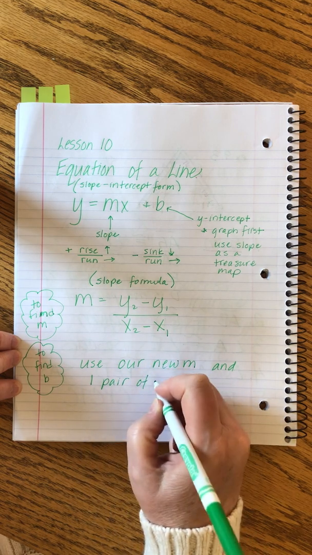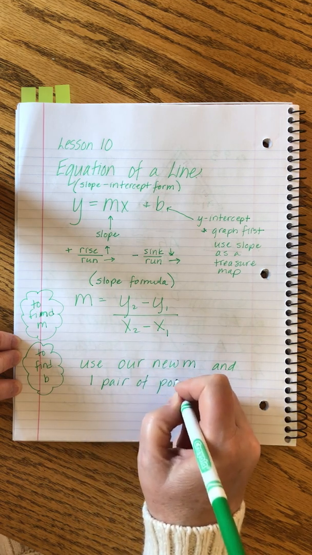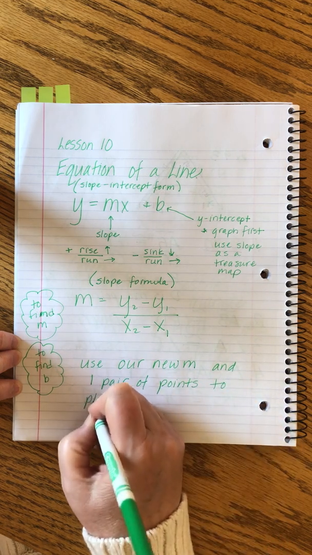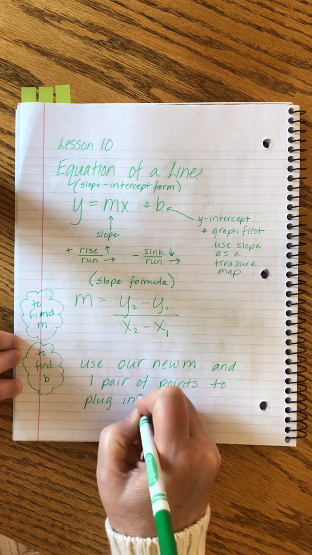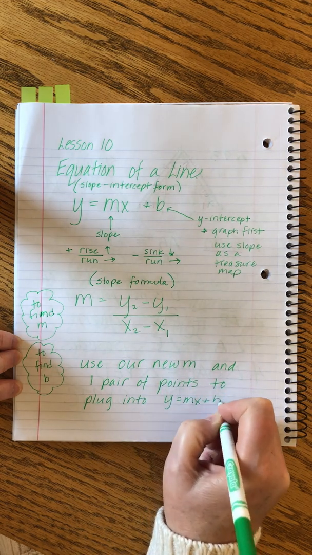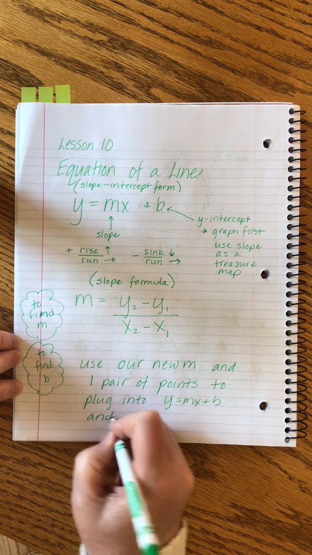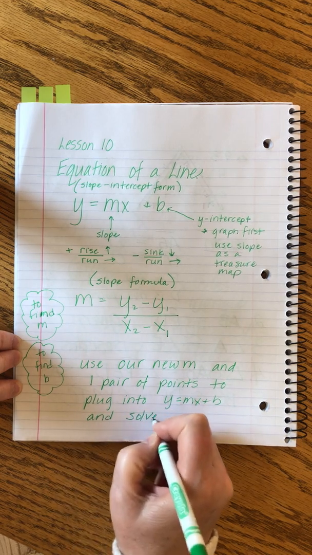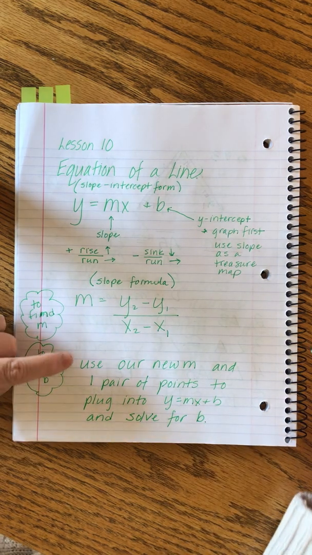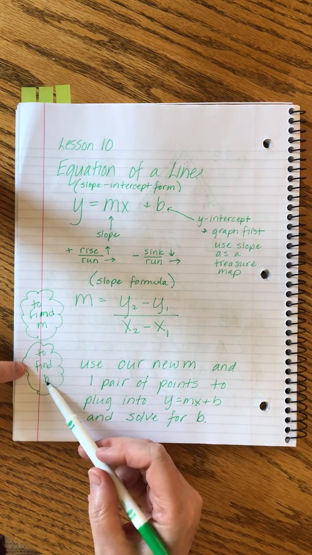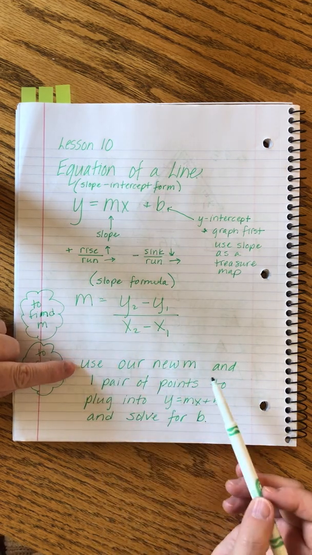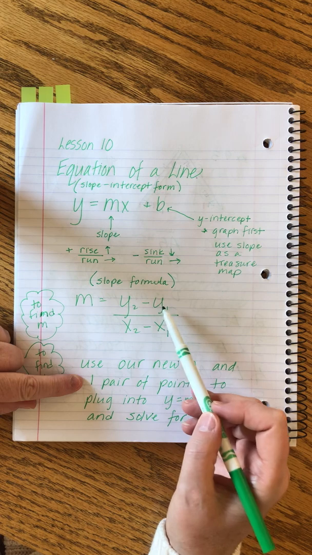I'm writing, then I'll talk. You know this, I'm just saying it in words. To find b, we would first calculate m and use that and 1 pair of points, right?